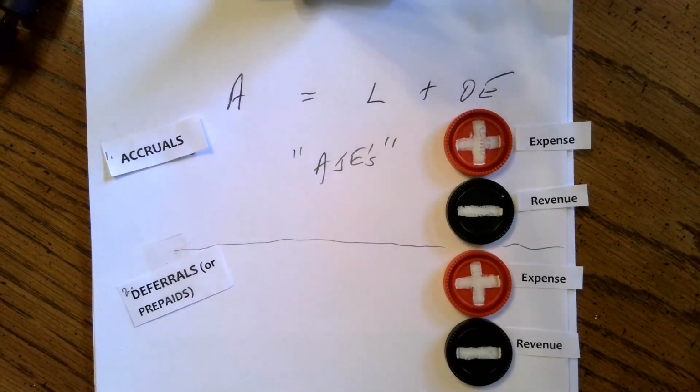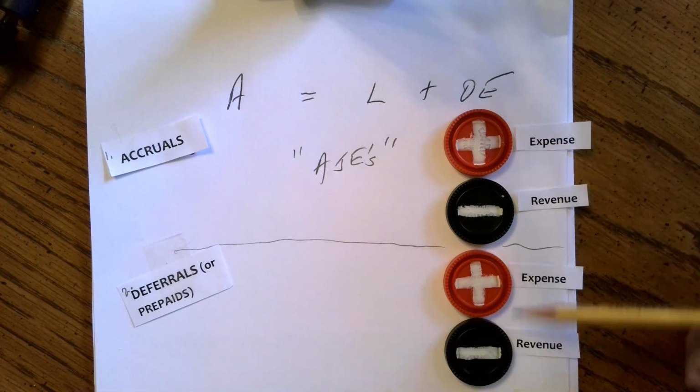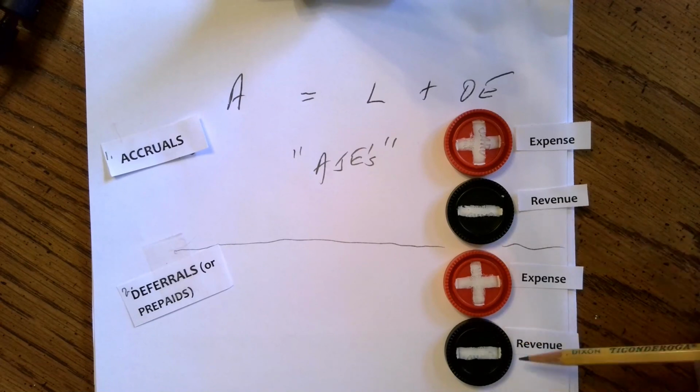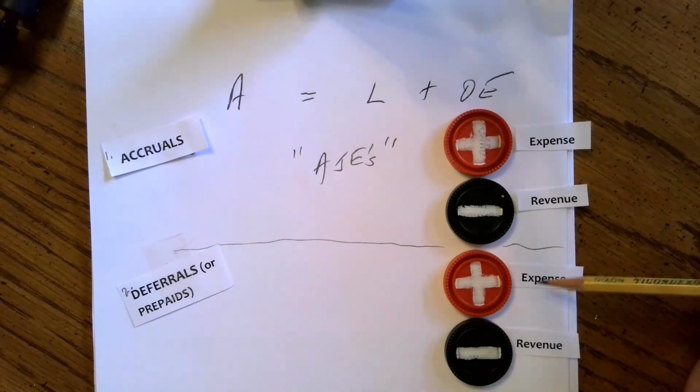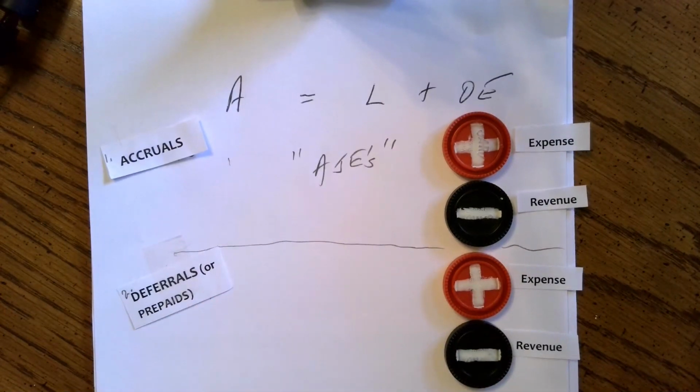The primary end game is to get revenues and expenses stated correctly in the period in which they are earned or in which the expense applies, either through accrual entries or deferral adjustment journal entries at month end. Failure to do this would render the financial statements inaccurate if these adjusting journal entries did not occur.